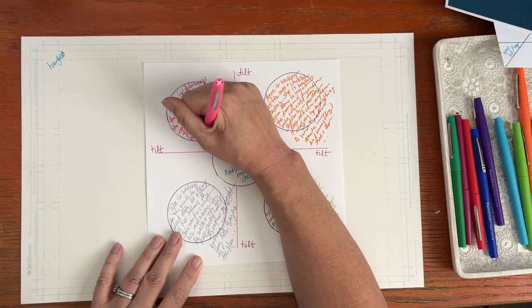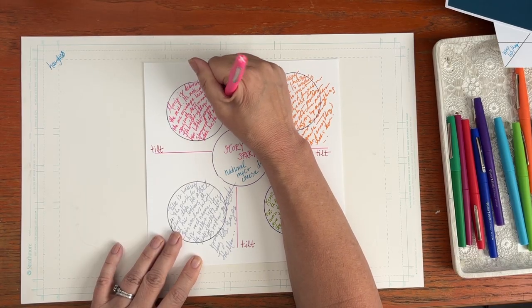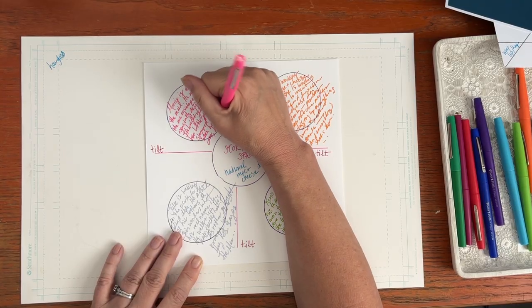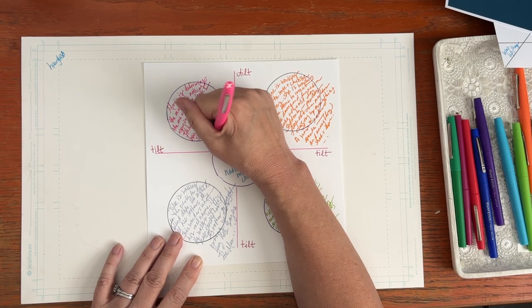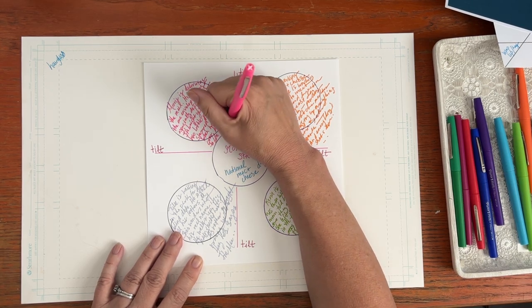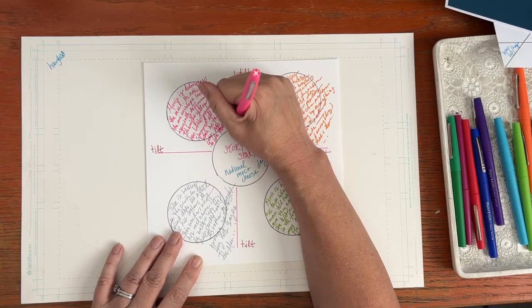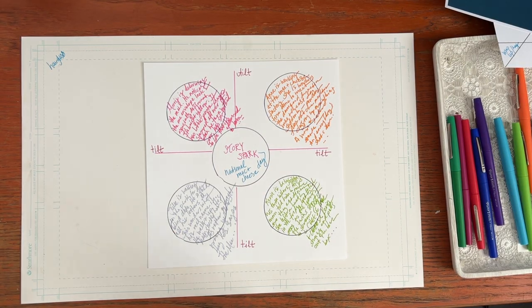When he turns it over, he's surprised to see that it's addressed to him. Dot, dot, dot. Okay, there you have 4 different story ideas.